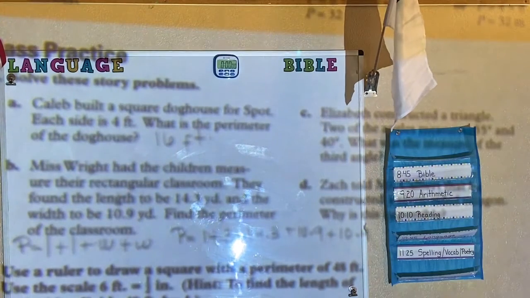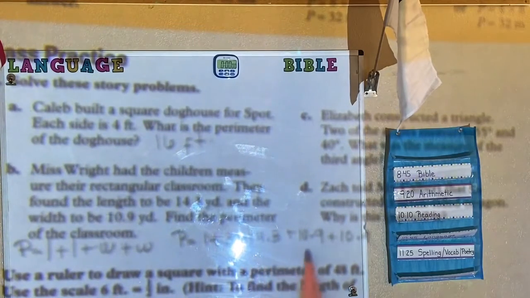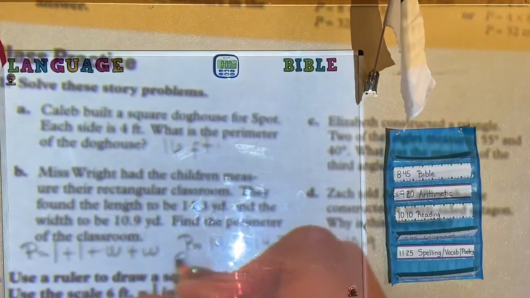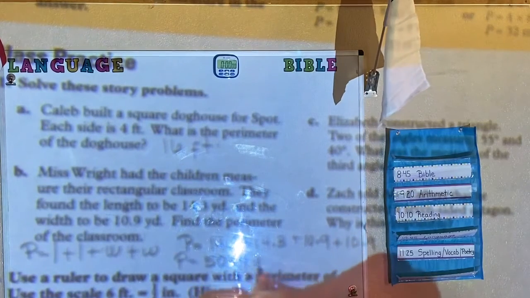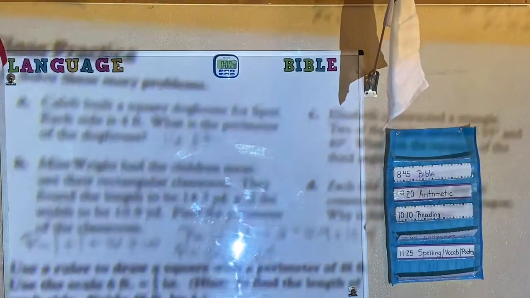When we add 14.3 plus 14.3 plus 10.9 plus 10.9, that gives us 50.4 yards. So that would be the perimeter of the classroom.